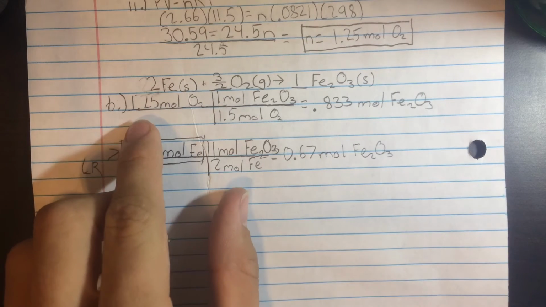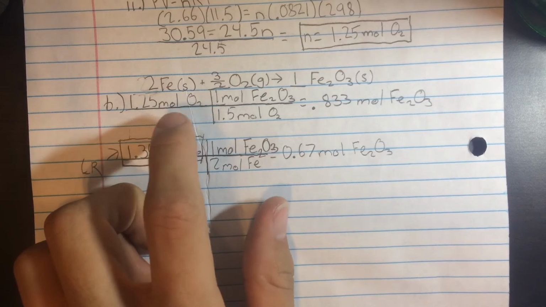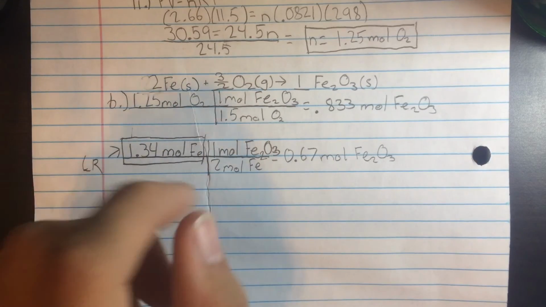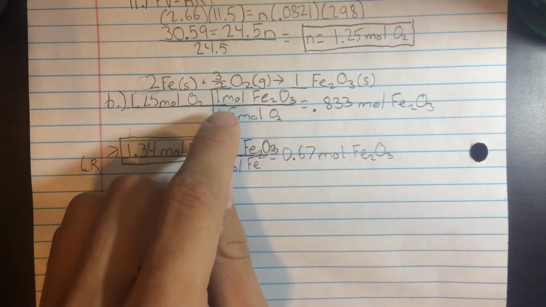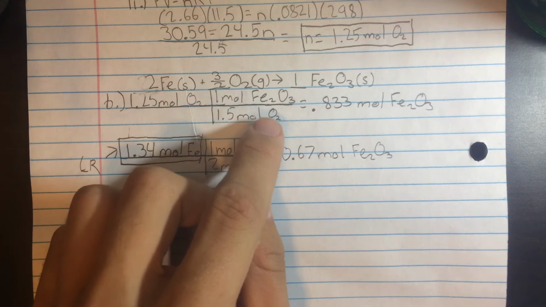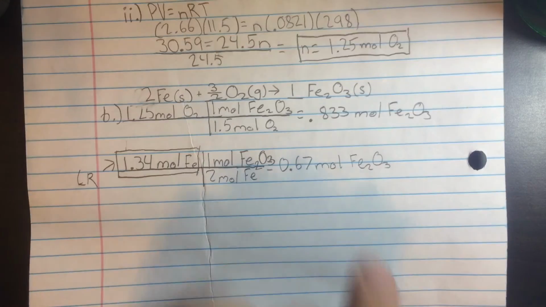So we have 1.25 moles of O2, that's our given. Or no, that's what we found in part A. And 1.5 moles of O2 translates to 1 mole of Fe2O3. And that'll give us 0.833 moles of Fe2O3.